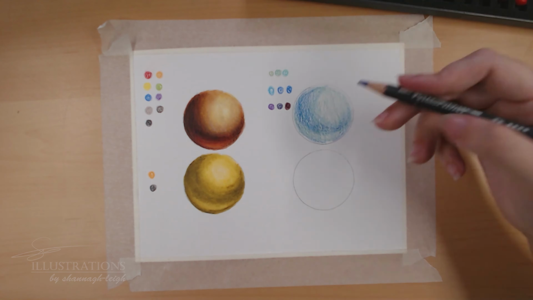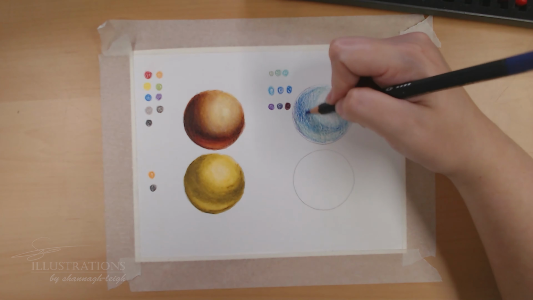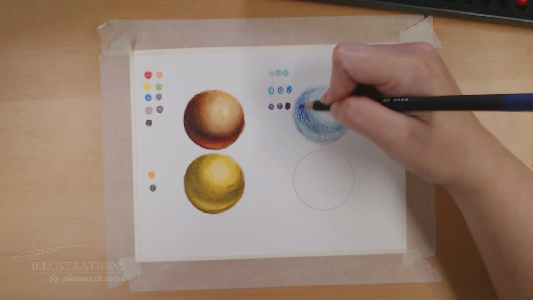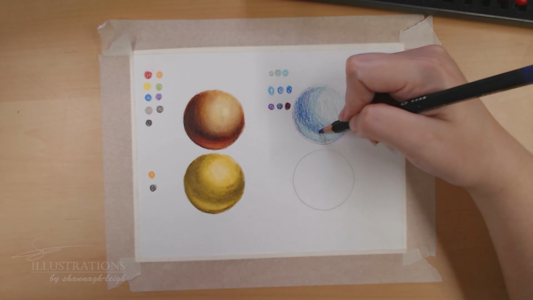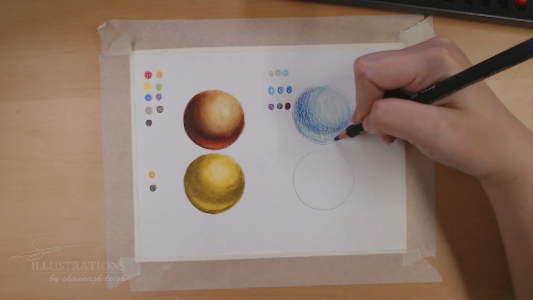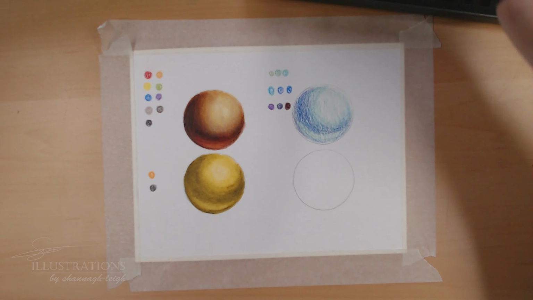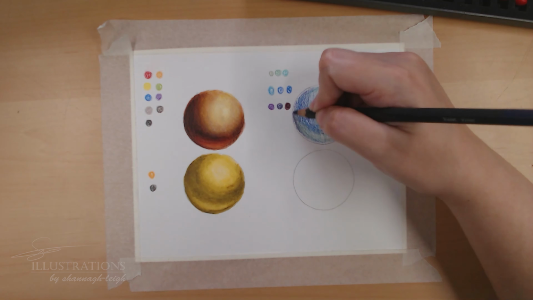And then we're going to add our shadowy colours. The purples are not my favourite from this set, unfortunately. They don't layer particularly well. They could definitely be better, but I do kind of love blue and purple and green for this type of demonstration.